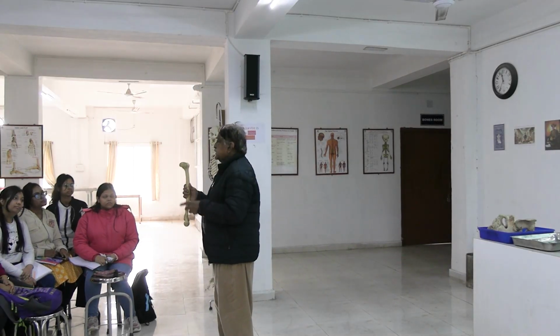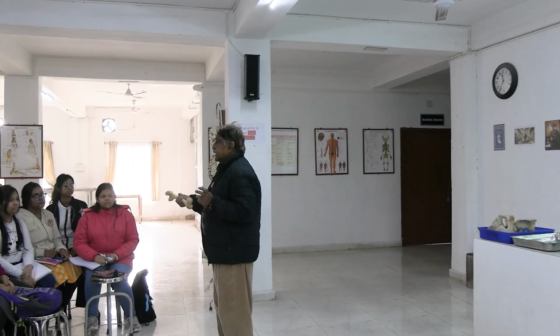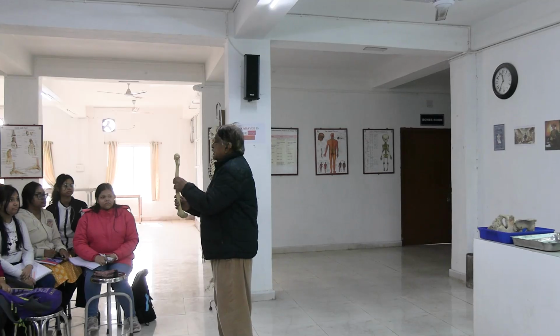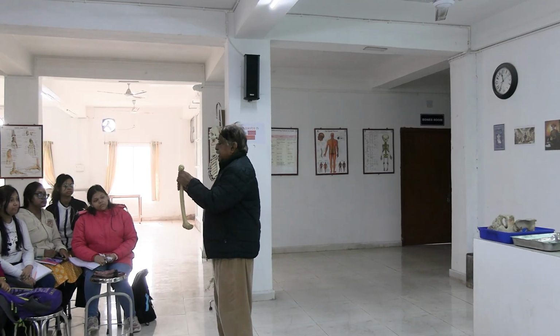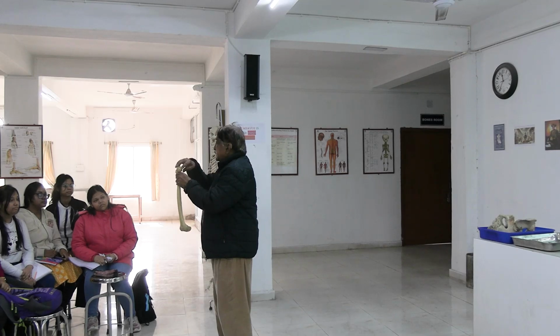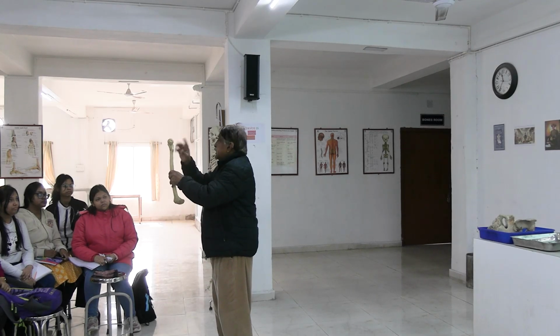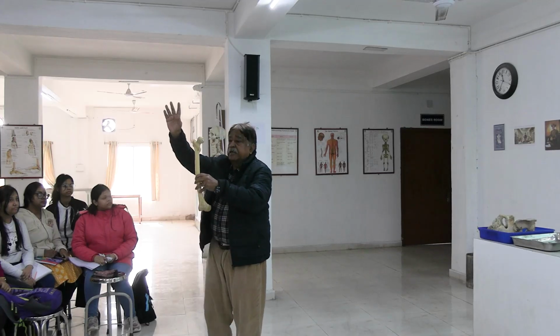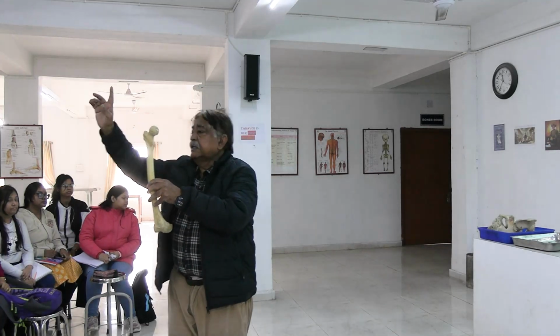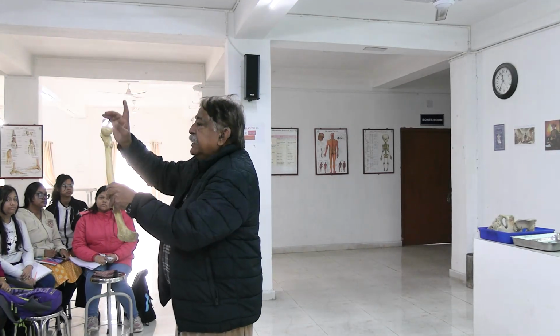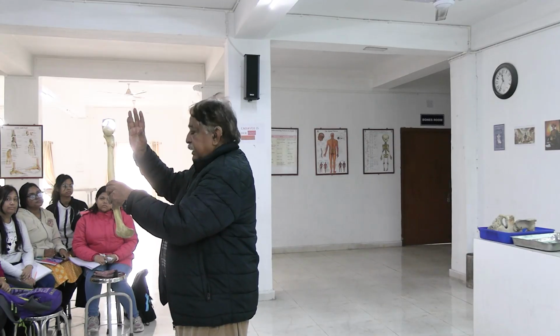Don't hold it like this. It is the longest bone in the human body. It has an upper end, that is the head, and a single globular head.